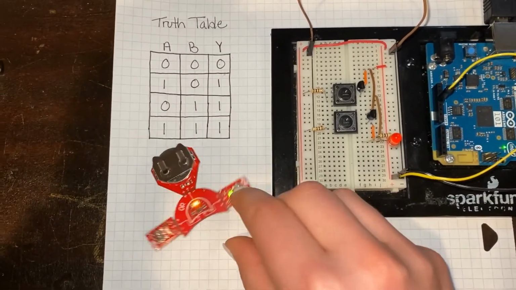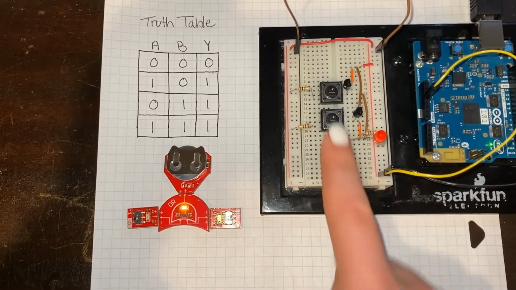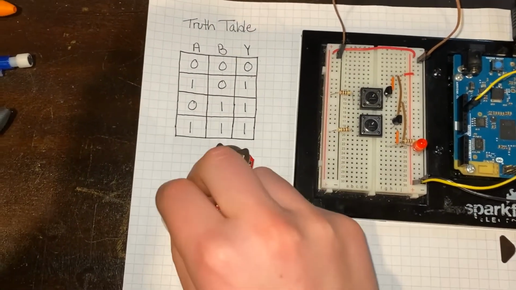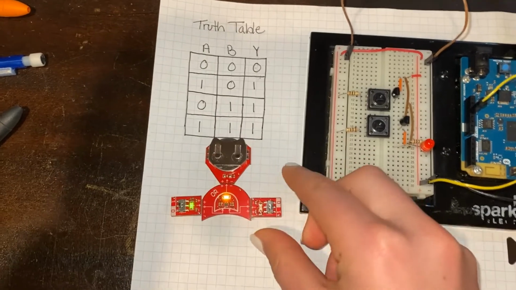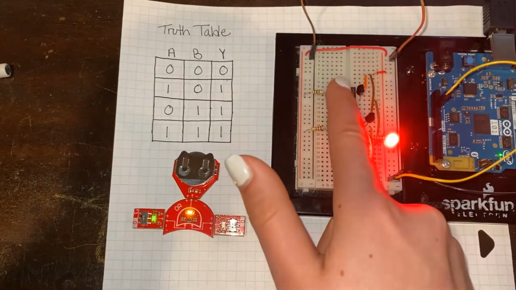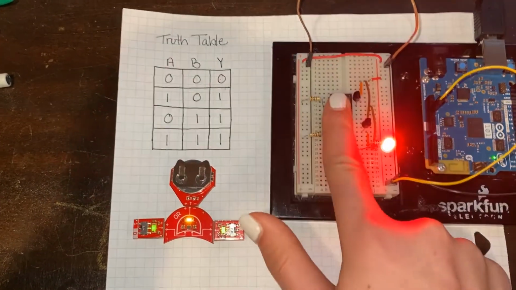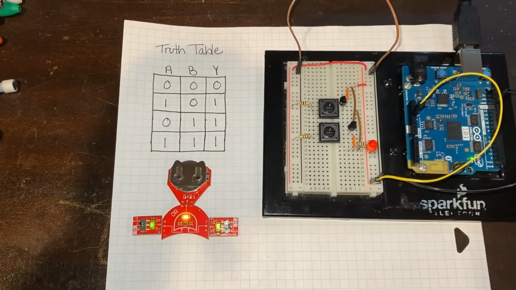If we turn one of them on, then you see the OR light turn on and the LED turns on. And the same thing if you switch sides, you have the same output. And if you turn both of them on, you have that same output again.